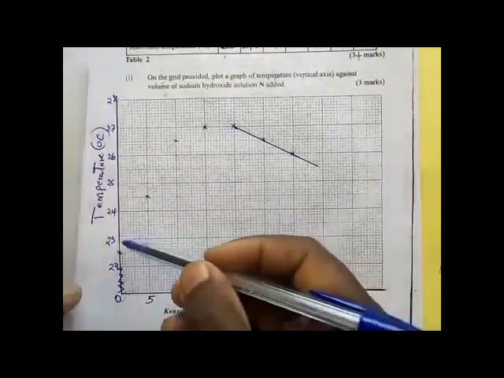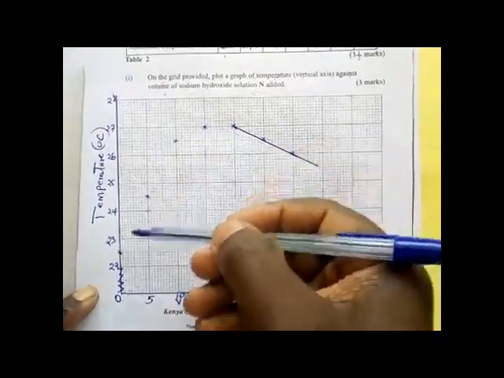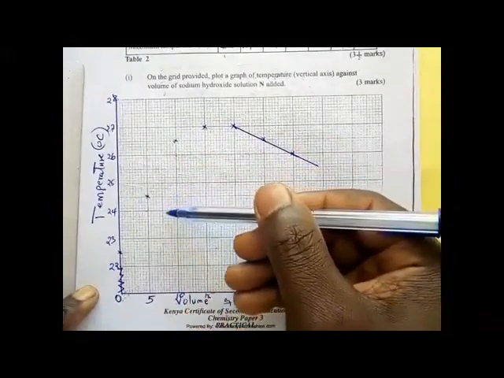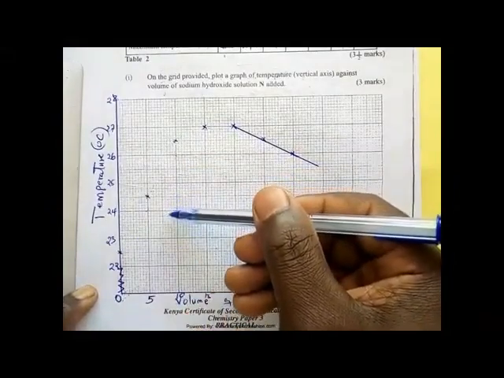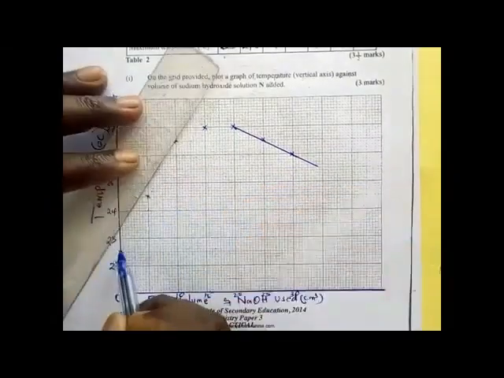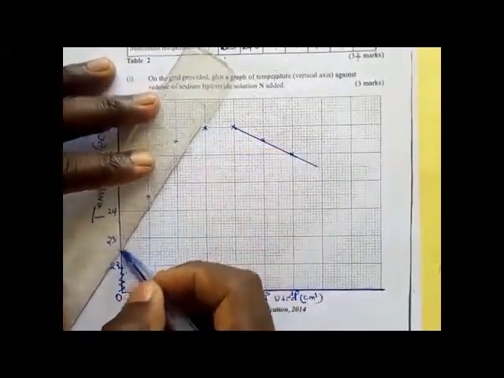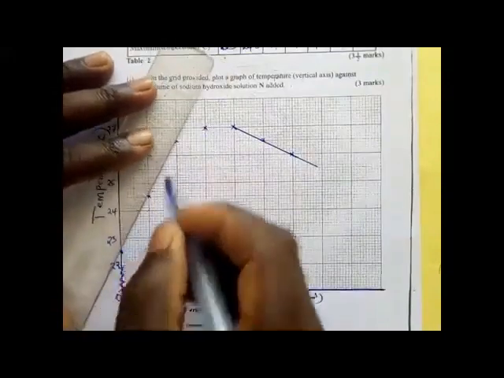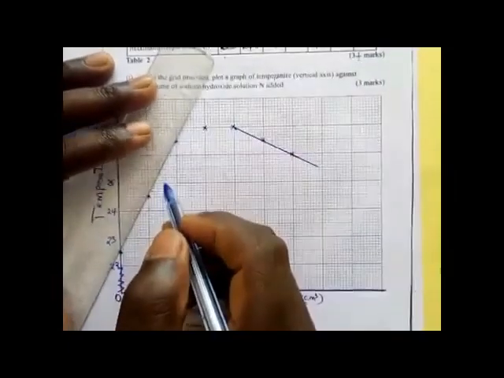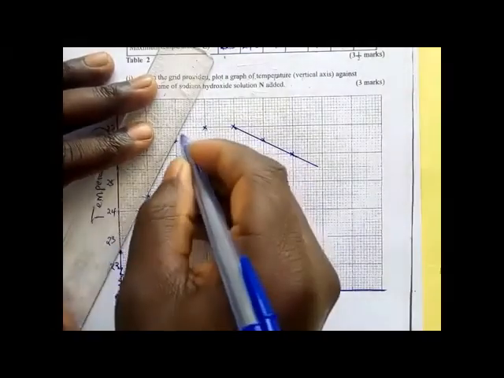Now look at this one. We have 1, 2, 3, 4 points. So we take what they call a line of best fit. If I take this point and this point, I will draw only with 2 points. But if I take this, and this, and this, I will draw with 3 points, and that is now the best line of fit. So that's the best. So we are going to draw with this one.